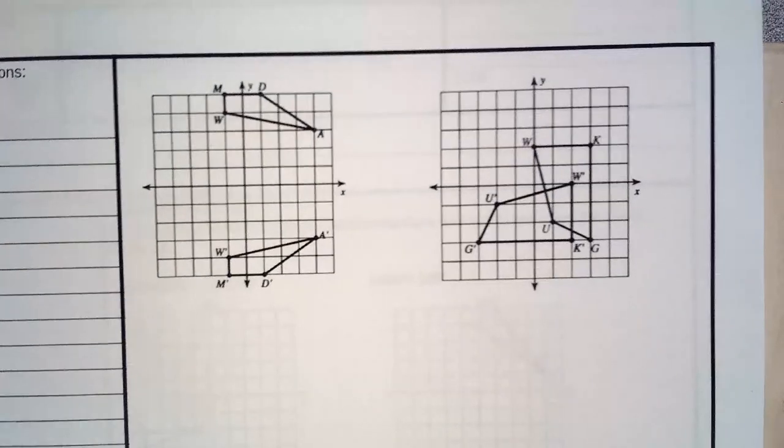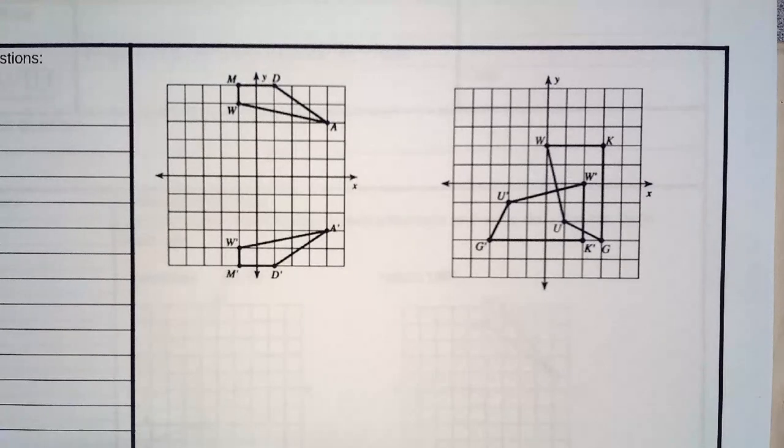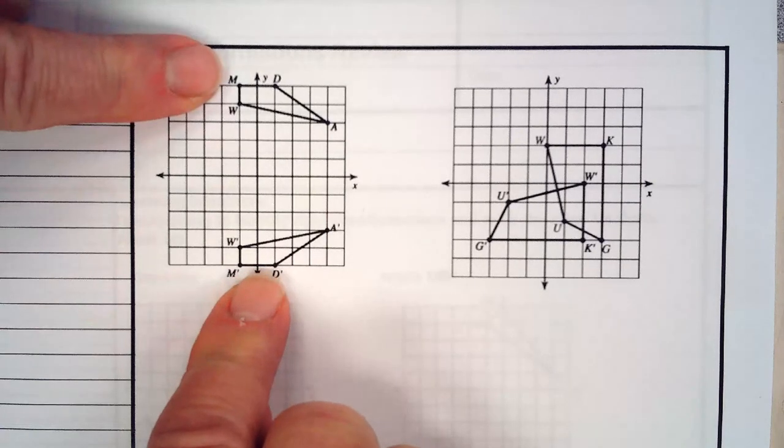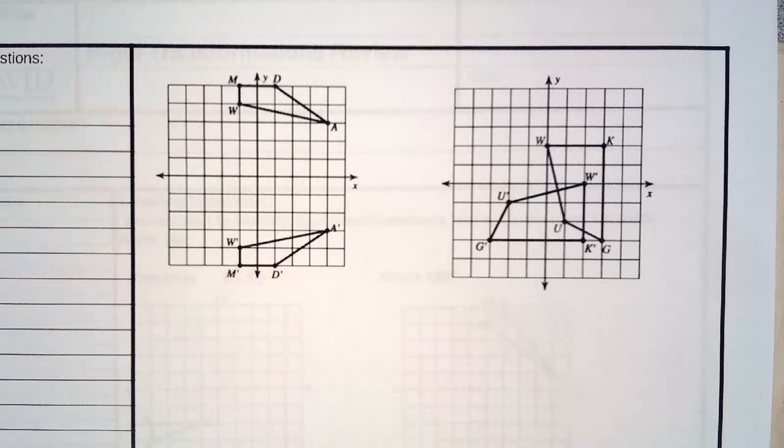Okay, so if I'm looking at the next picture, I've started here and I've ended up here. What's happened? Well, if you said it looks like it's been flipped over, you would be right.